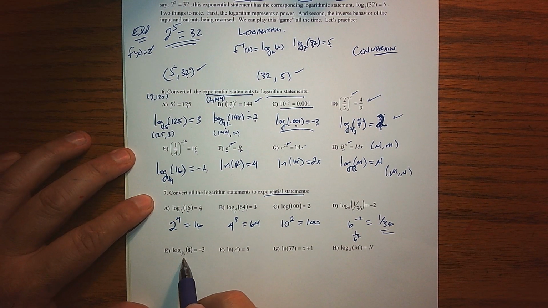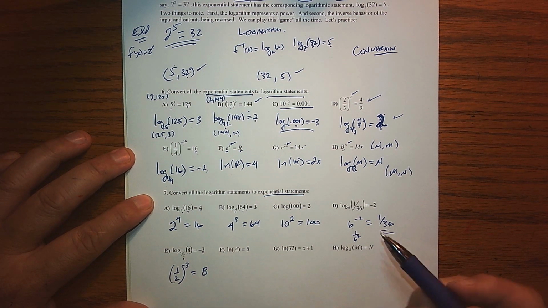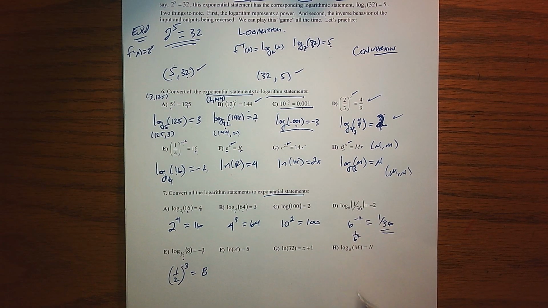Here the base is a half. The output's negative 3, so it becomes the input. The output is 8. So 1/2 raised to the negative 3rd becomes 8. And so forth and so forth and so on.